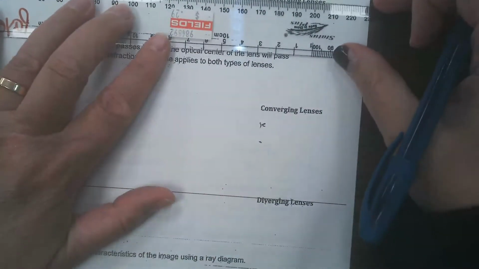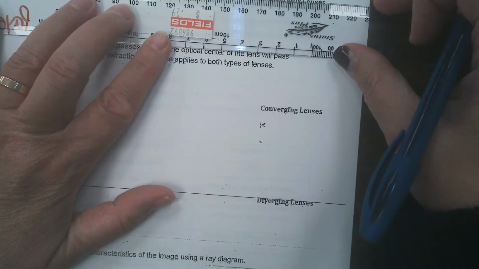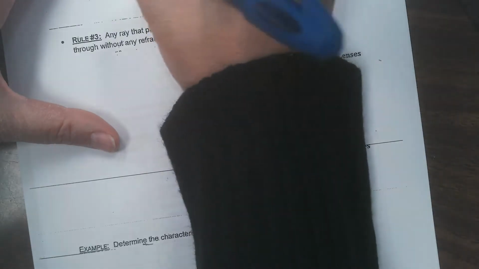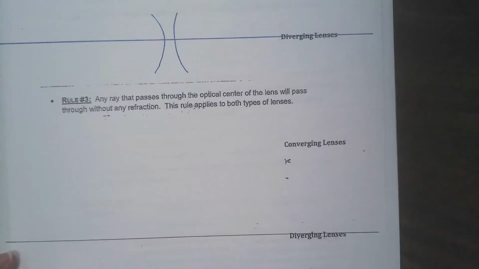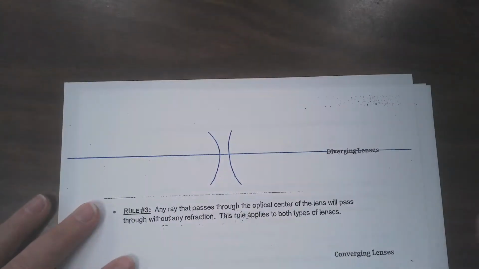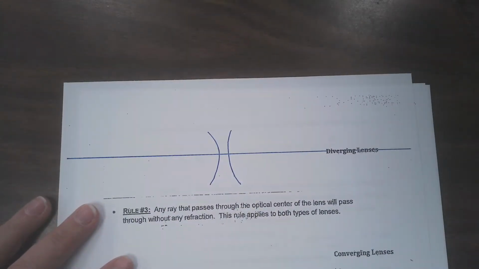I'm going to take this wonderful line that's already here, and I'm going to put in my diverging lens. I'm not going to cap it in case I didn't draw it big enough.